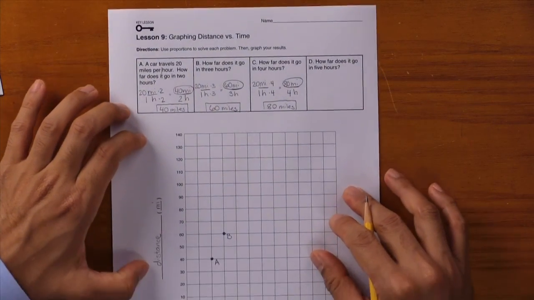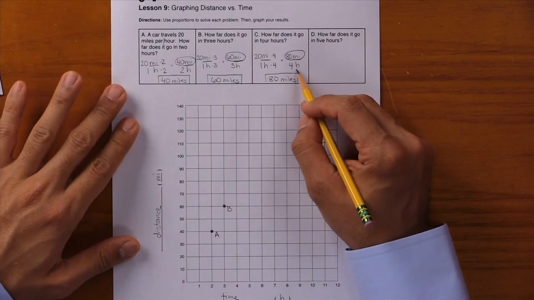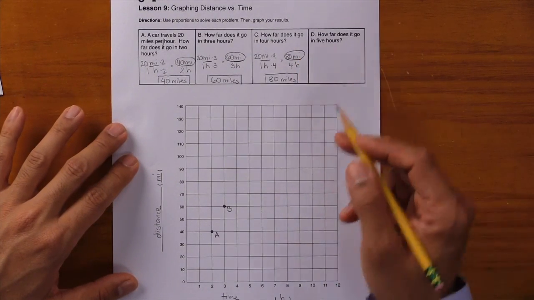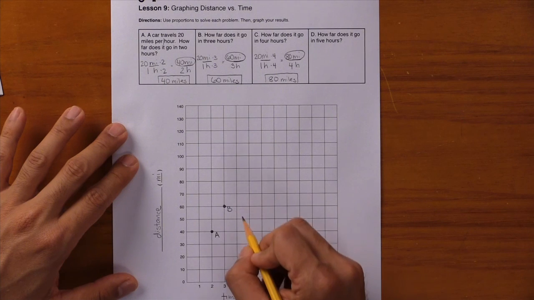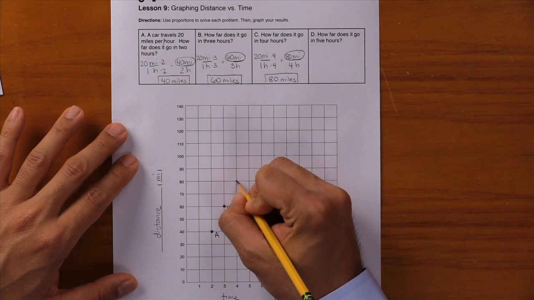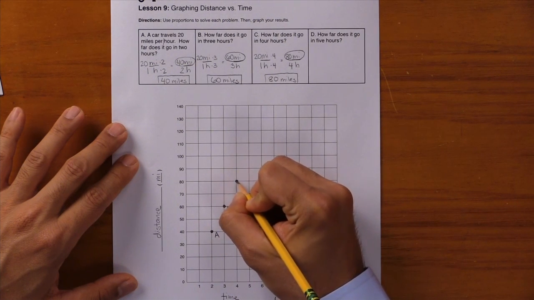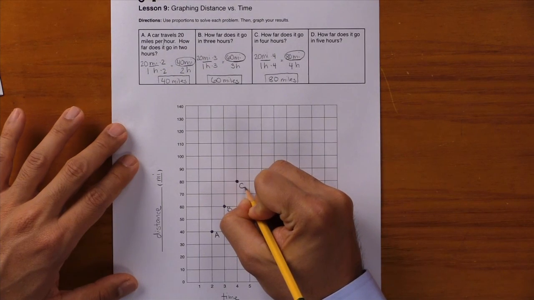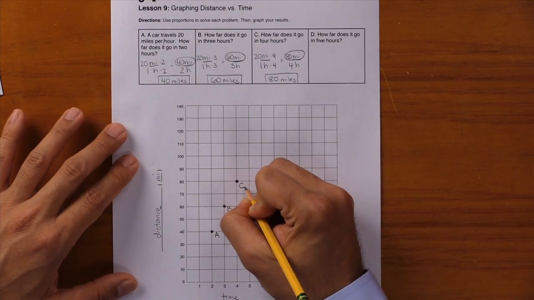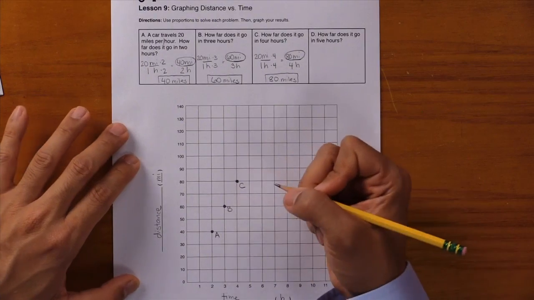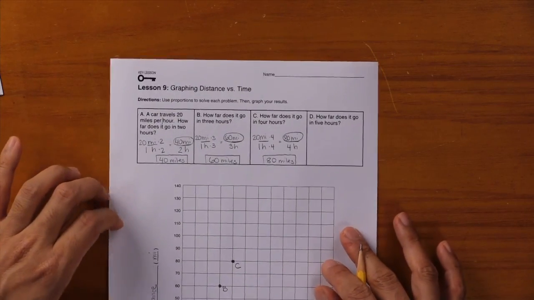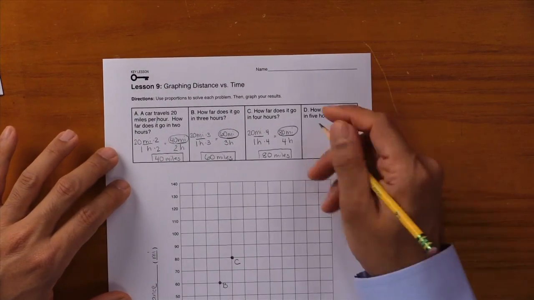Let's get ready to put that on the graph. 4 hours, 80 miles. 4 hours up to 80 miles, which is right here. And that is point C. Last one, box D. How far does it go in 5 hours?